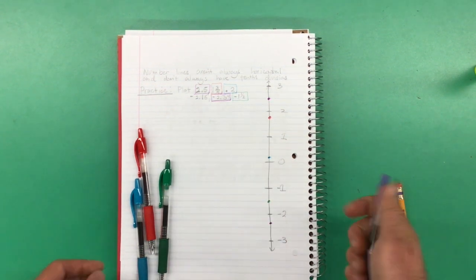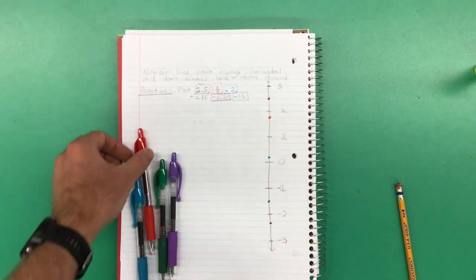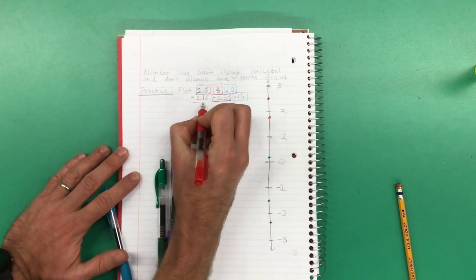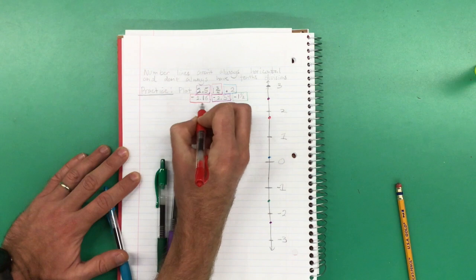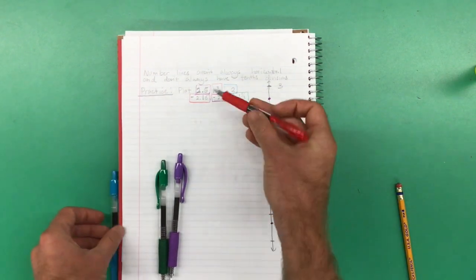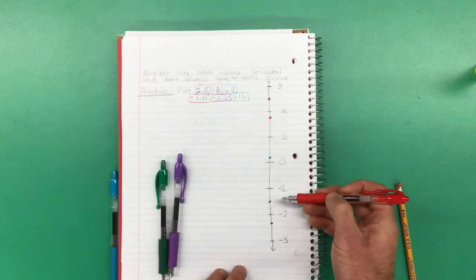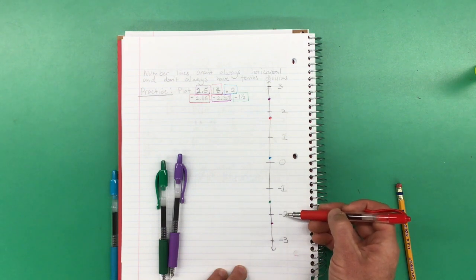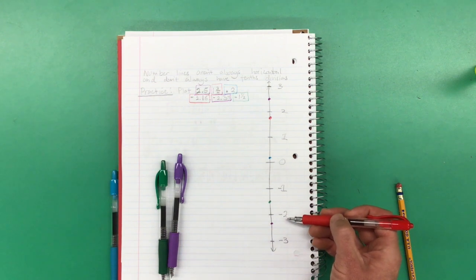So that's negative 2.34. And last number here, I'm going to do it in red again, is negative 2.16, or negative 2 and 16/100. Well, okay, so it's definitely more than negative 2. Negative 2 would just be negative 2.00.